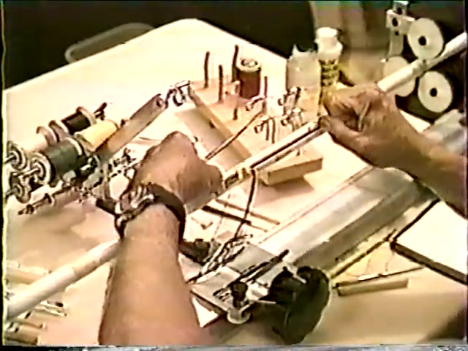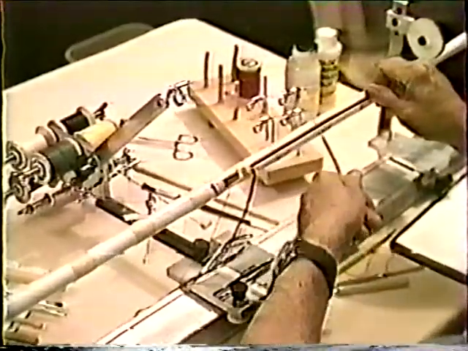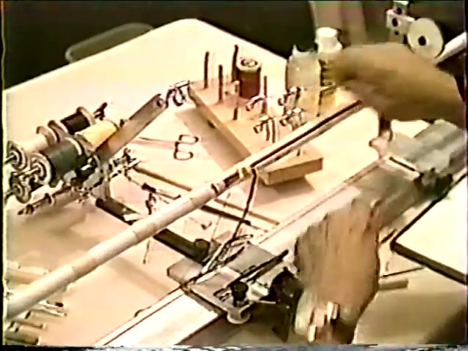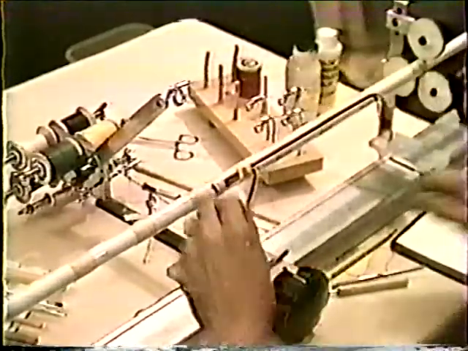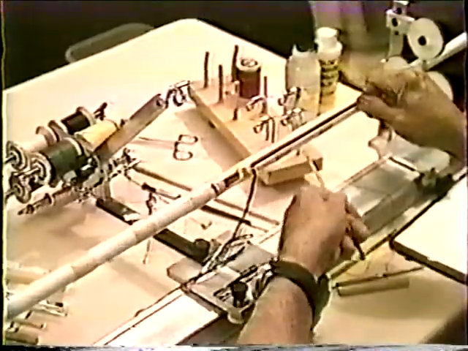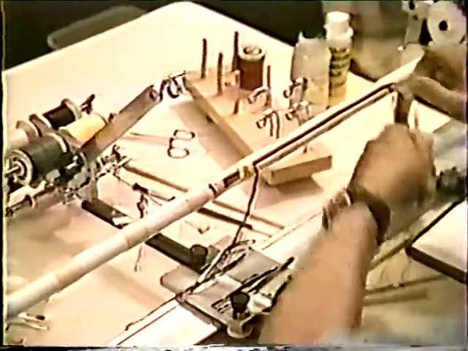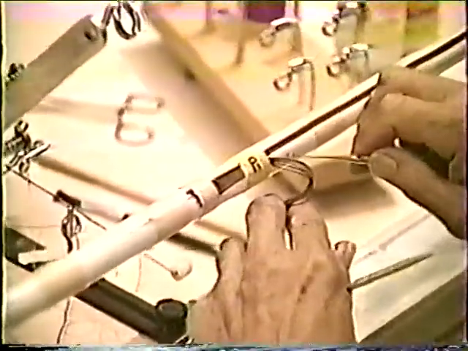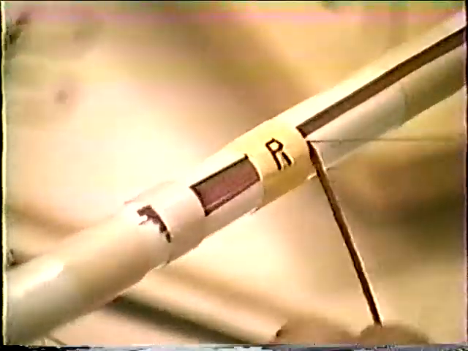Here again, I'm pulling each thread, anchoring the thread after it's been pulled to the right-hand tape anchors. I've done the top 8, now I'll go to the bottom 8.